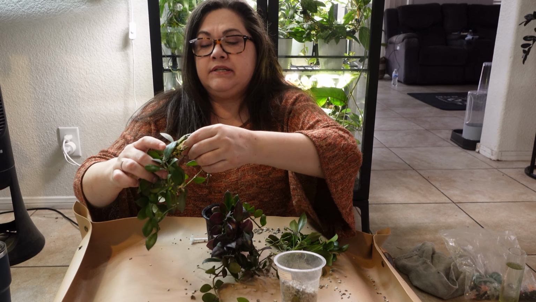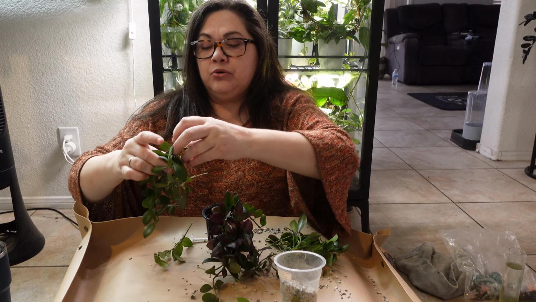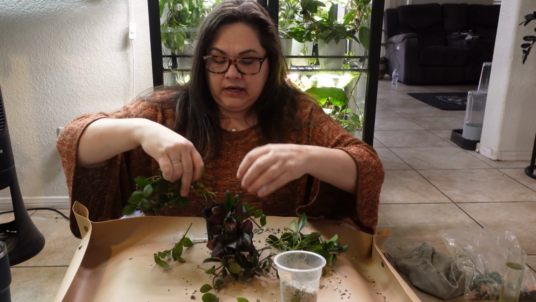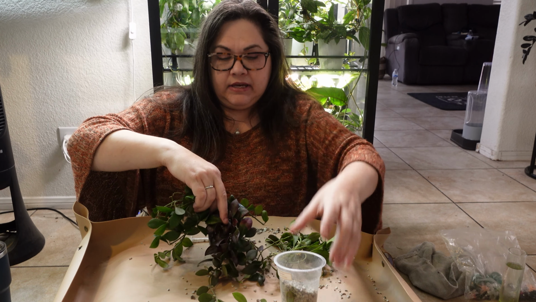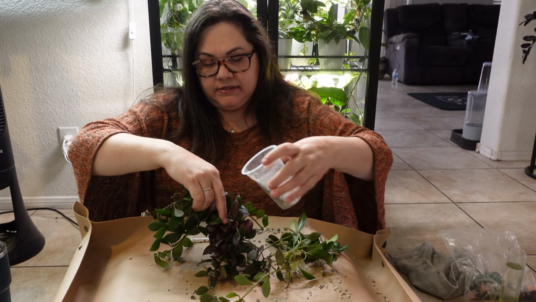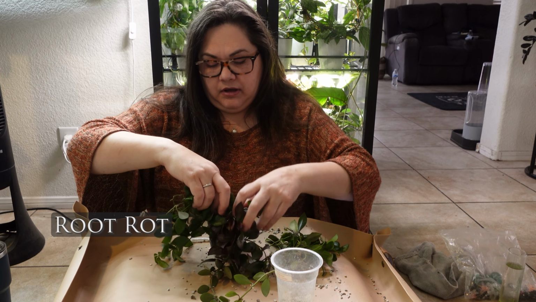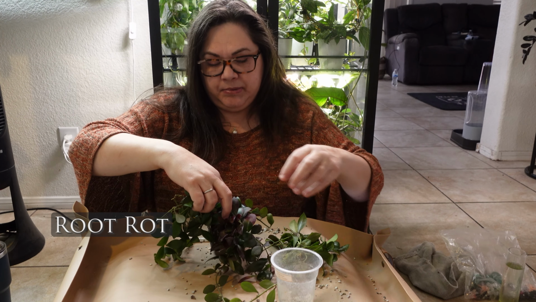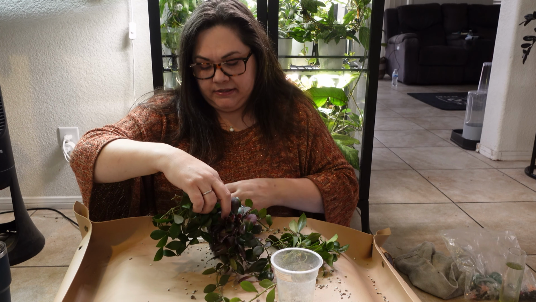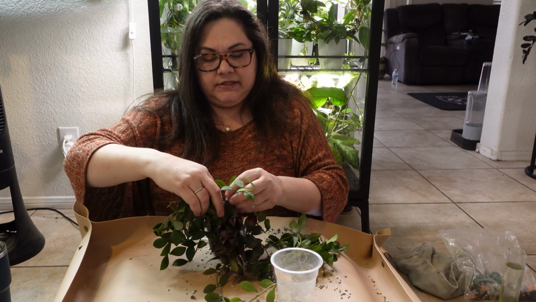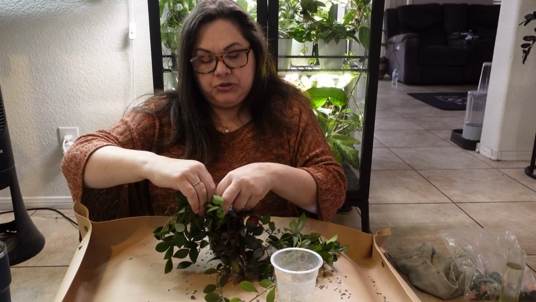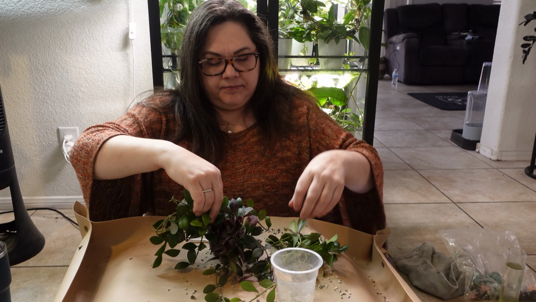The second reason why your plants may not be growing is because the roots are rotted. And this may be for two reasons. The number one reason is overwatering, and the number two reason is underwatering.